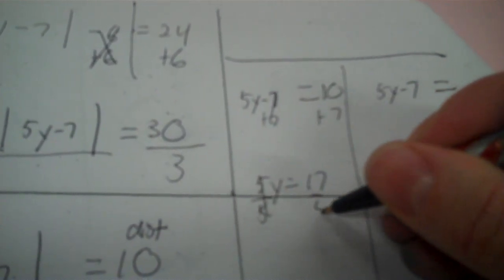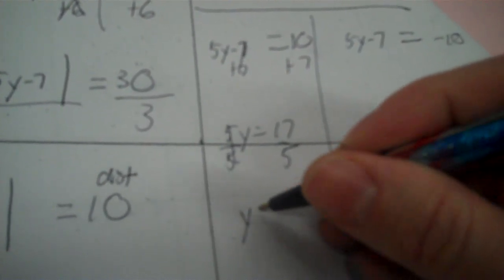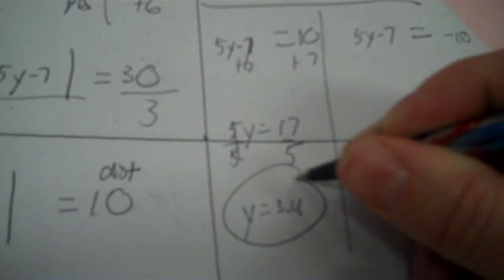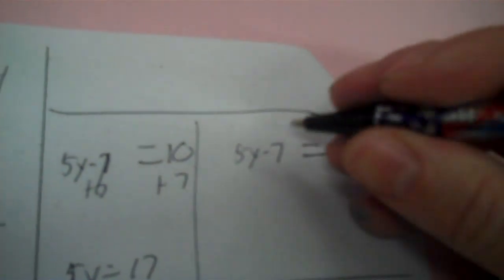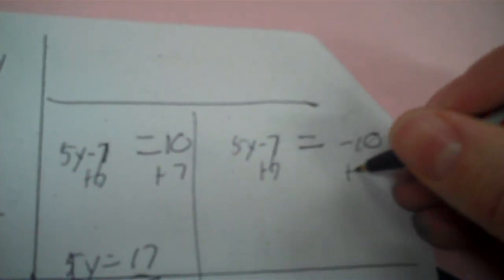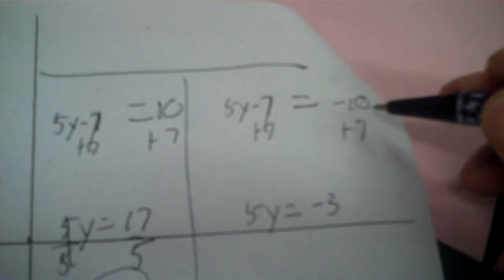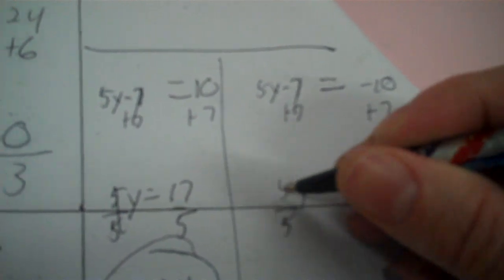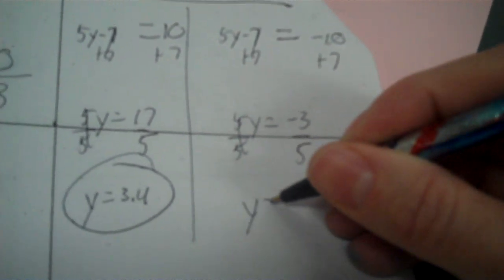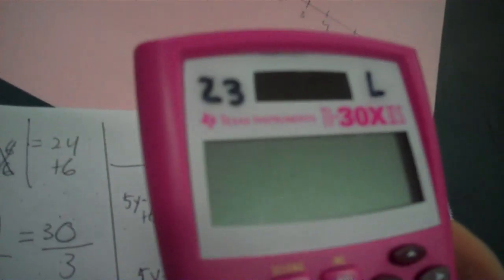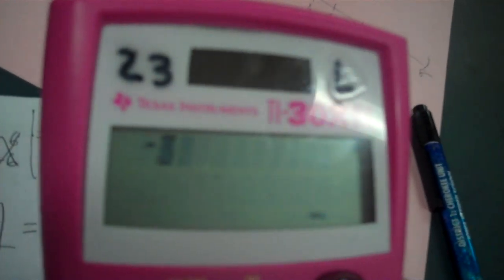And then I divide by 5. 17 divided by 5 equals 3.4. It's a decimal, that's okay. Plus 7, negative 10 plus 7 is negative 3. Don't be afraid. If you don't know that, punch it in the calculator. Divide by 5, and negative 3 divided by 5 is negative 0.6.